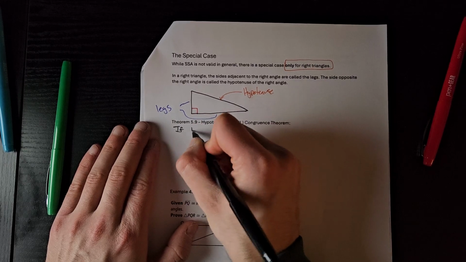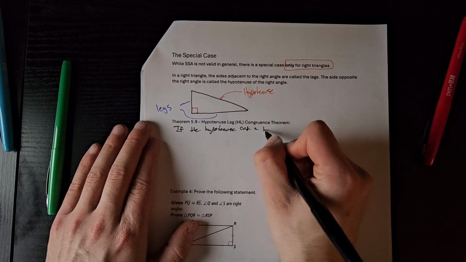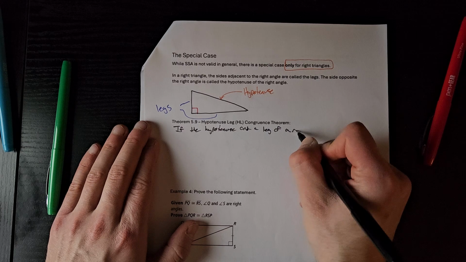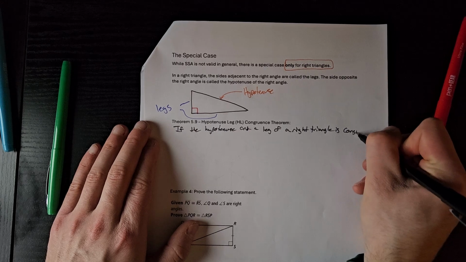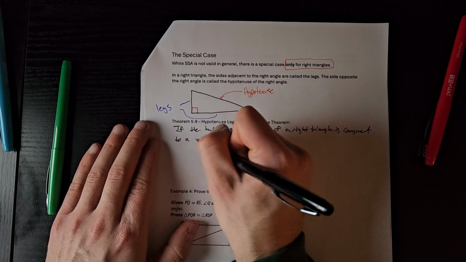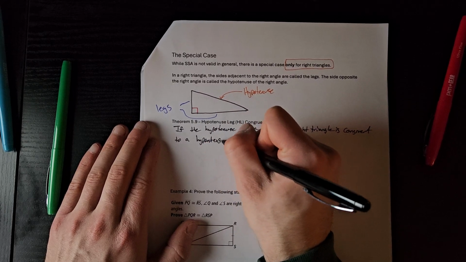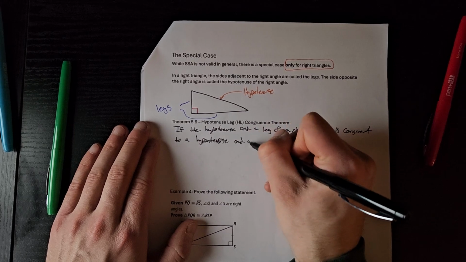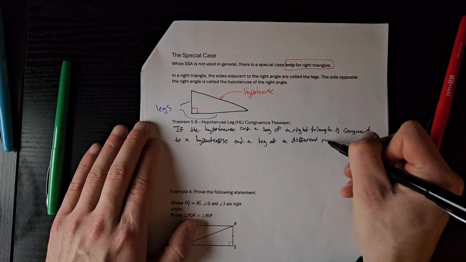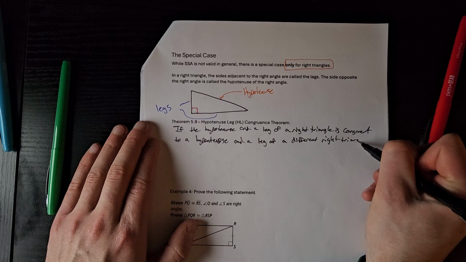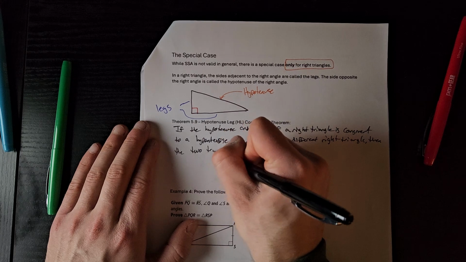So, if the hypotenuse and a leg of a right triangle is congruent to a hypotenuse, I spelled hypotenuse way wrong, and a leg of a different right triangle, then the two triangles are congruent.